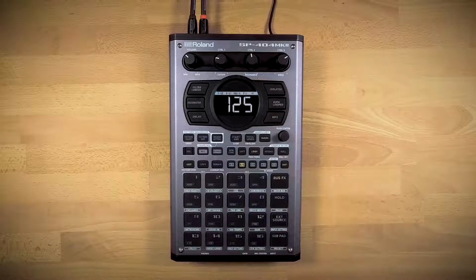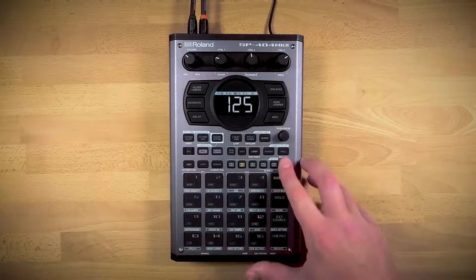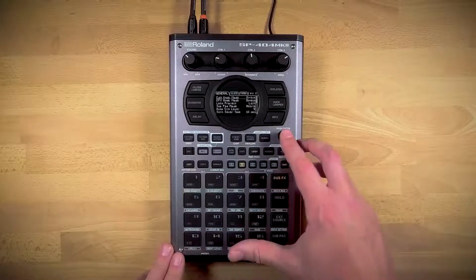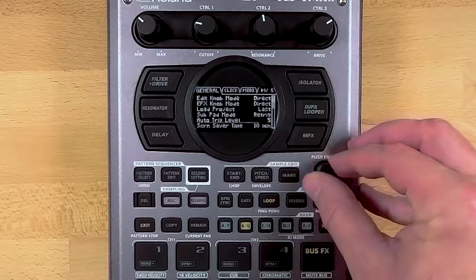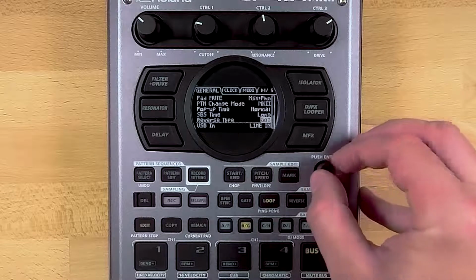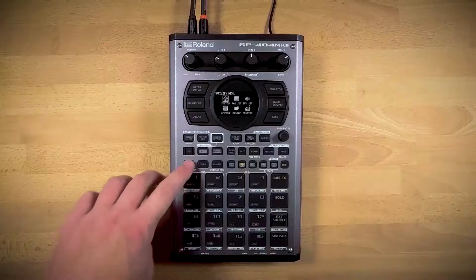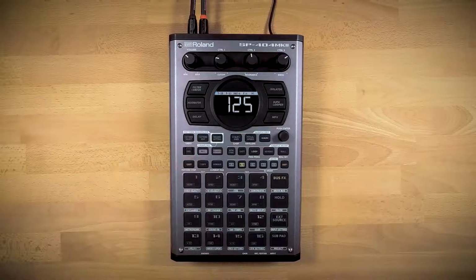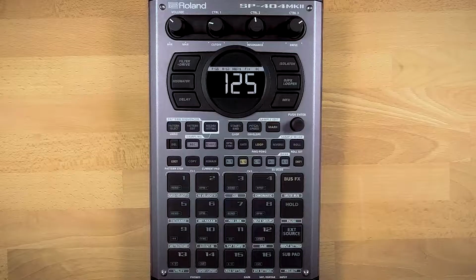There is now also the option to change the reverse style to the version from the SP303. You can change this option in Utilities, System, and then General. Scroll down to Reverse Type. With the 303 reverse mode on, the reverse button will trigger an immediate reverse, continuing from the current playback point.